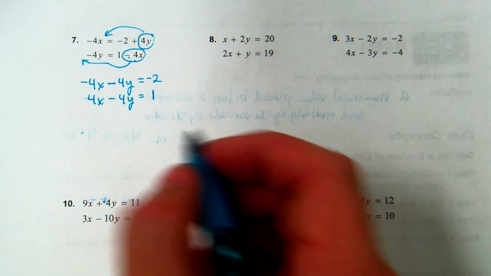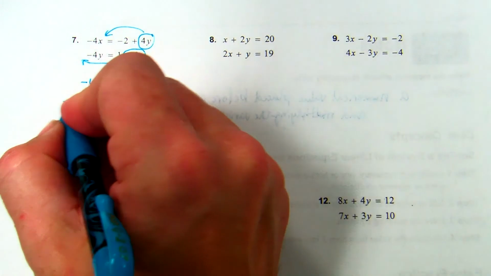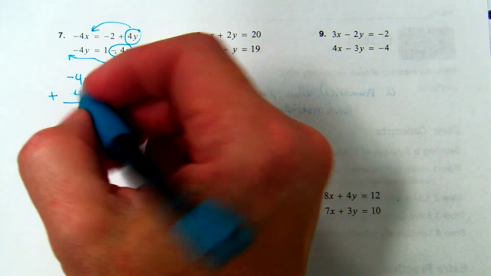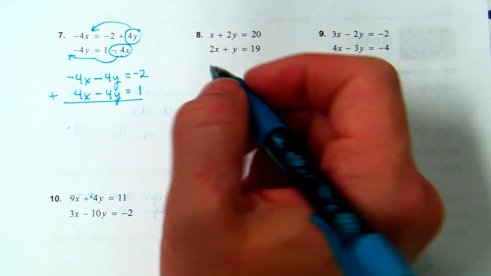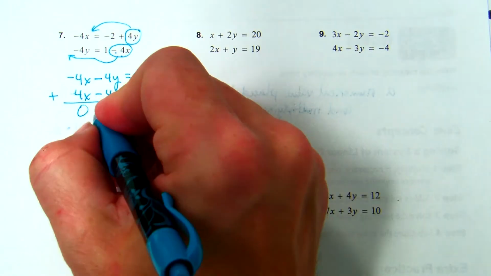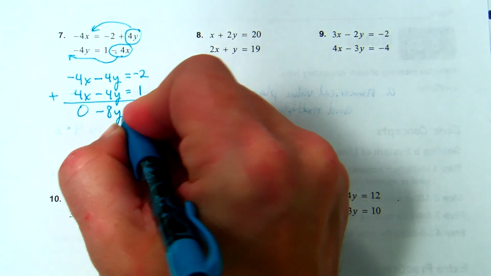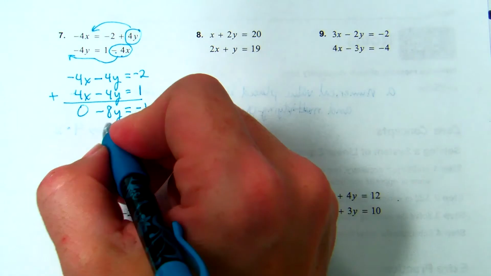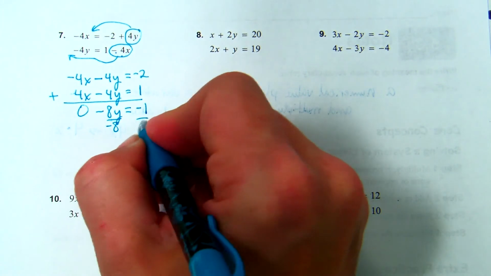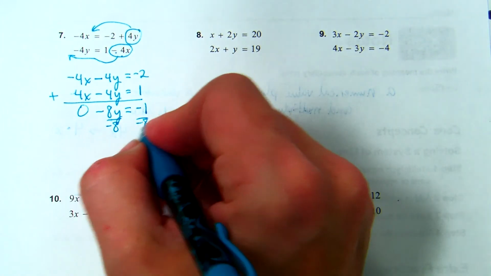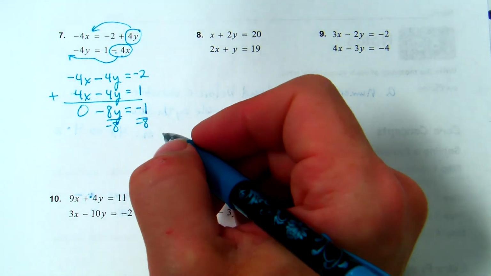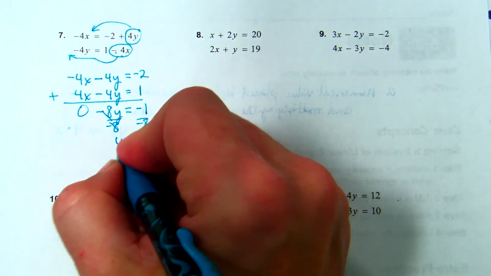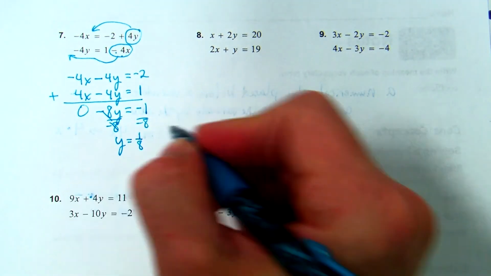All right, now you notice here rather quickly that the 4's are the same coefficient, just opposite signs, so we can just add them together. When we add those together, we're going to eliminate our x variable terms, because that's going to be a 0. This will be negative 8y, and this will end up being a negative 1. And so then when we divide both sides by negative 8, there's the dreaded fraction. But don't worry, it's okay. This is a dragon we can conquer. Y is going to equal positive 1 over 8.